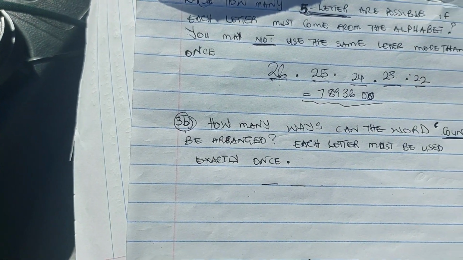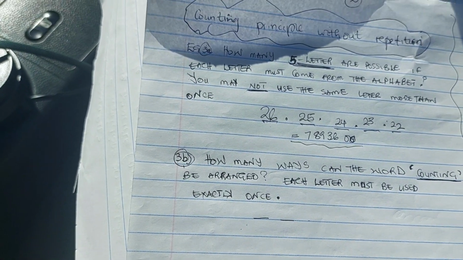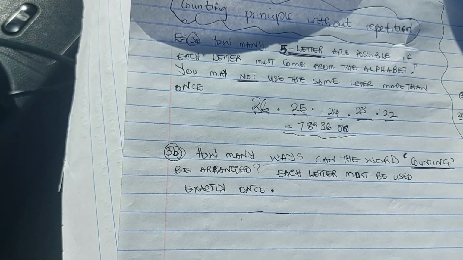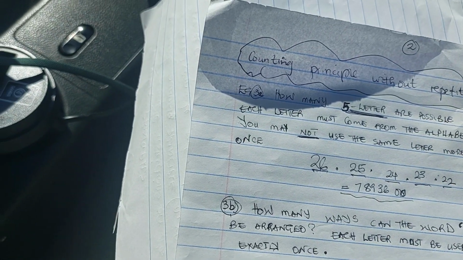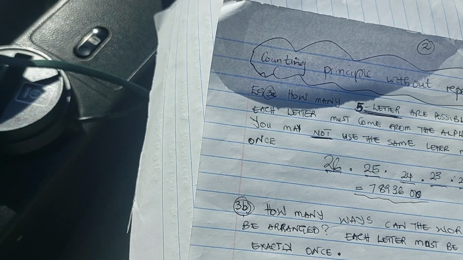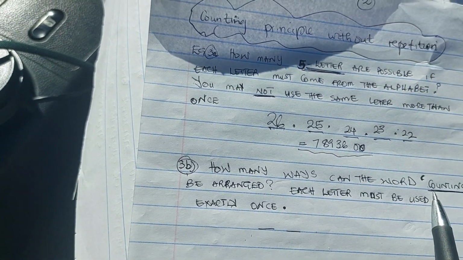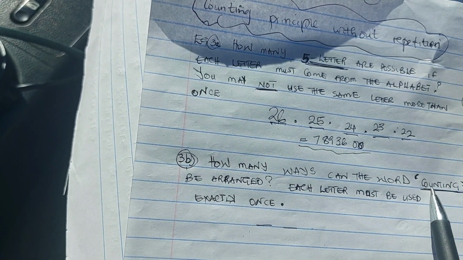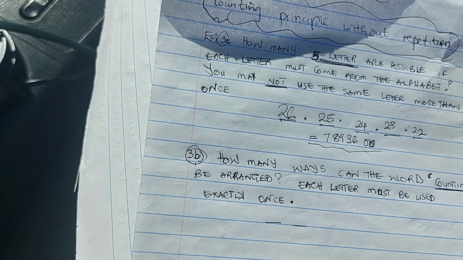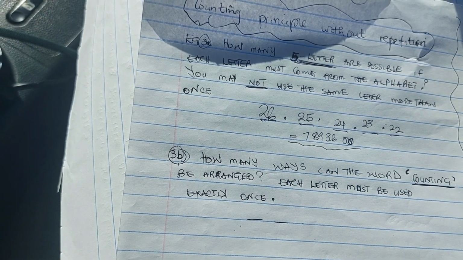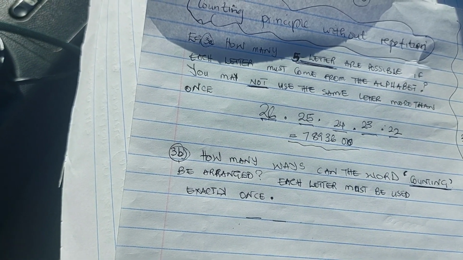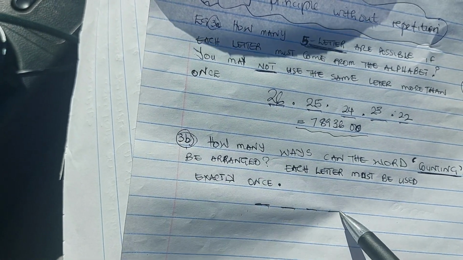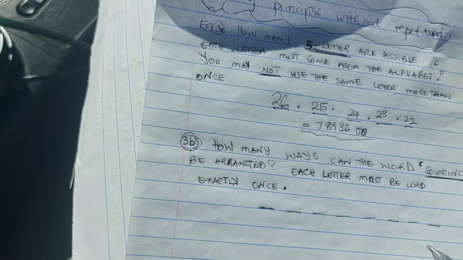Let's have a look at the other example where we are not allowing repetition. How many ways can the word counting be arranged if each letter must be used exactly once? Which means we are not allowing repetition again on the same question, right? We've got the word counting, which is 1, 2, 3, 4, 5, 6, 7, 8. Sorry, we have 8 letters in the word counting. So from that word, how many arrangements can we form? We're going to have 1, 2, 3, 4, 5, 6, 7, 8, right?